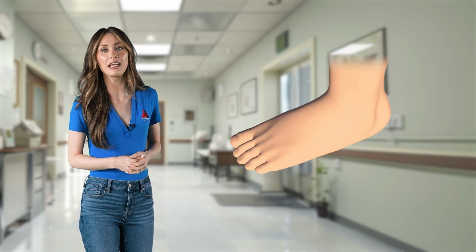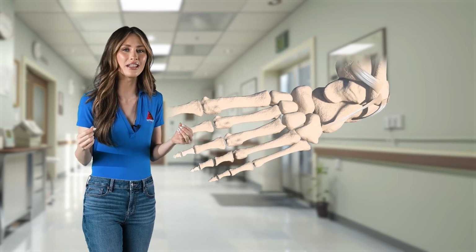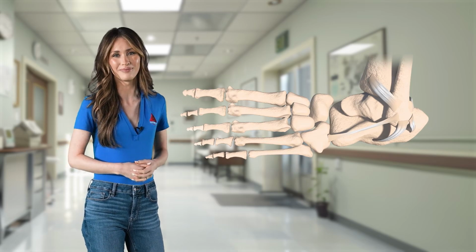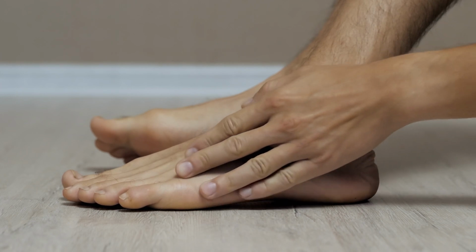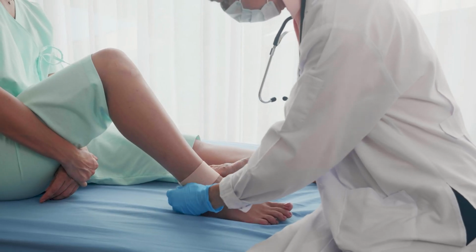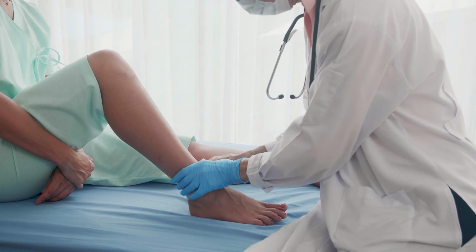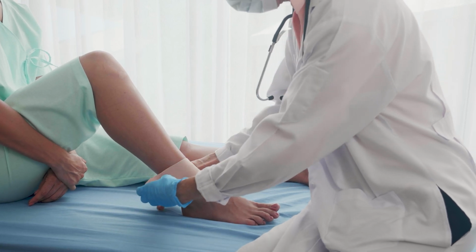This happens when the ligaments, those tough bands of tissue that connect two bones together in your joints, are stretched or torn. The telltale signs of a sprain include pain, swelling, maybe some bruising or a change in color around the area, a feeling of instability like you can't quite trust your joint to hold you up, and a reduced ability to move it as freely as usual.